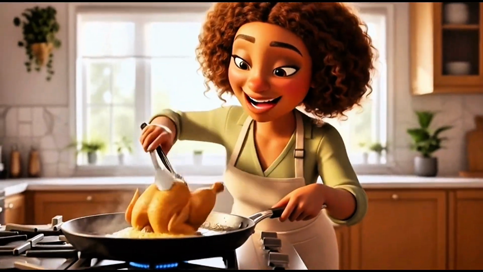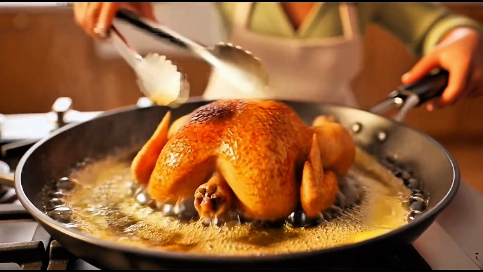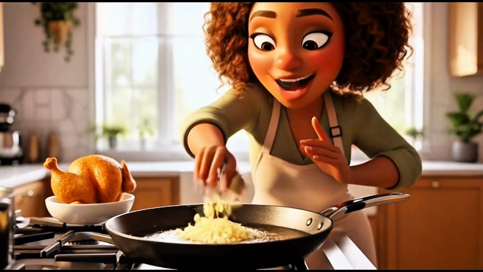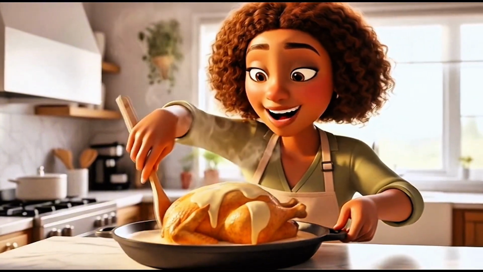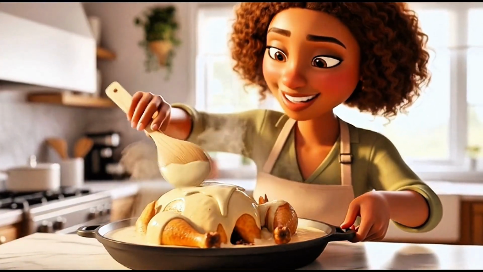Heat your pan on medium and add butter. Once it's hot, cook the chicken for about 4 or 5 minutes on each side until golden brown. This color, that's flavor. In the same pan, add your garlic. Let it cook for just 30 seconds. Don't let it burn. And stir gently and let it simmer. Return the chicken to the pan and let it simmer for another 5 minutes. The sauce will thicken beautifully.